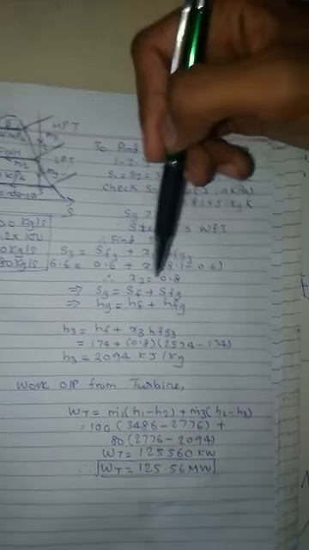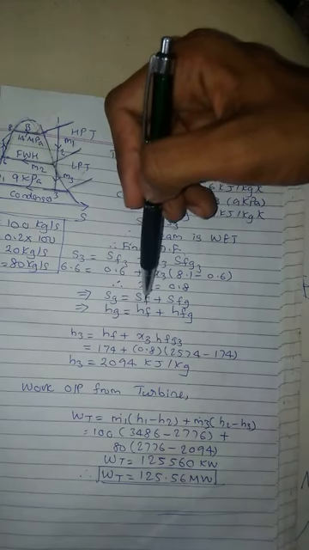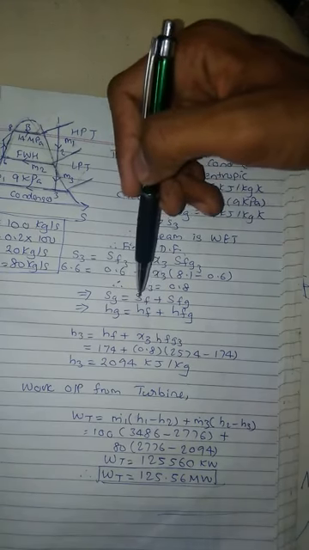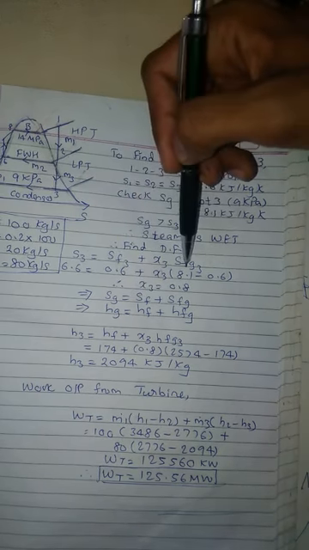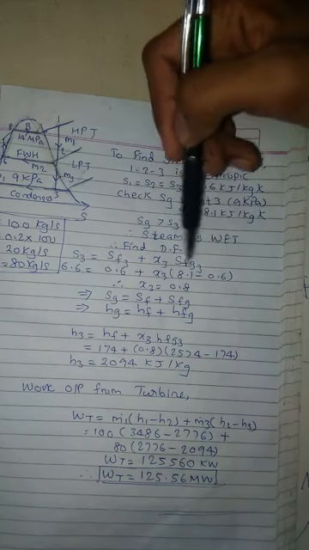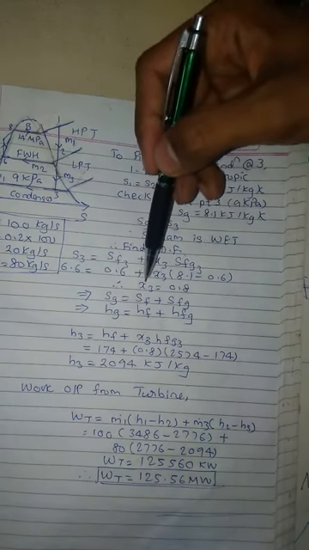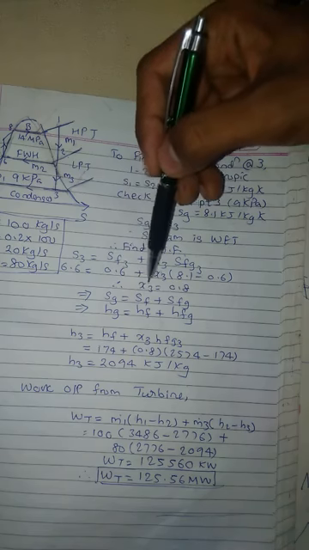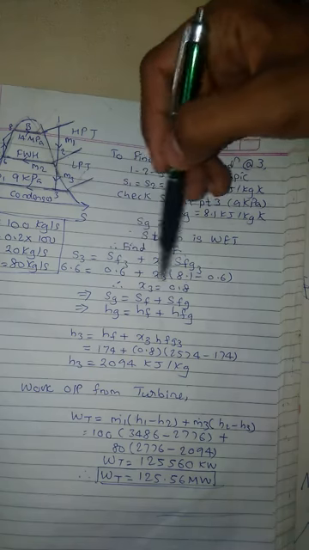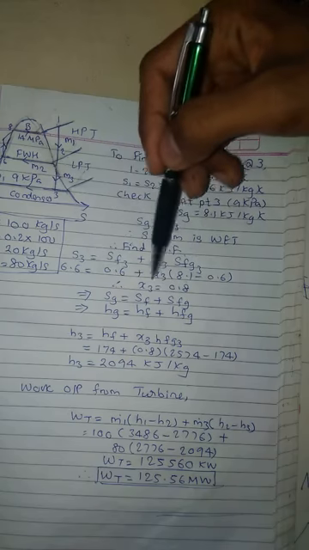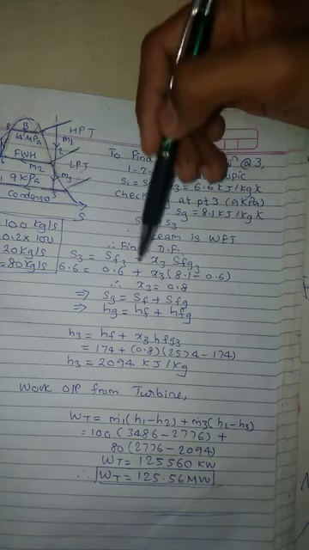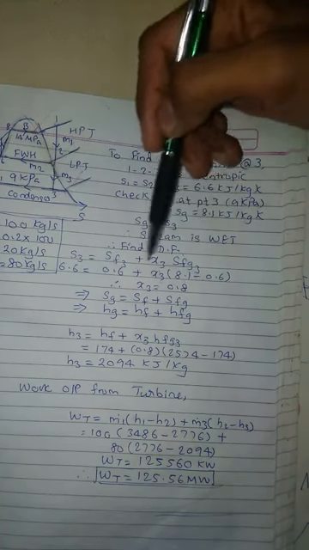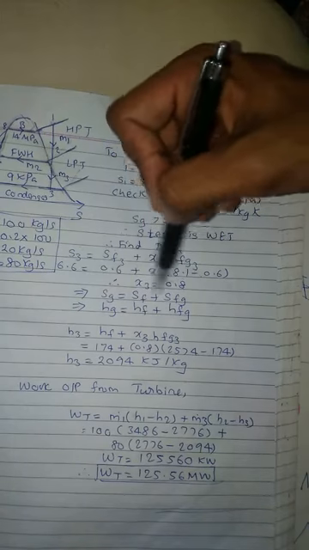Sg and SF are given in the numerical question, and you can easily find SFG: Sg is 8.1, SF is 0.6. Using this equation, you can find the dryness fraction at point 3, that is at exit of the LP turbine, which is 0.8. Use these two equations to find out.